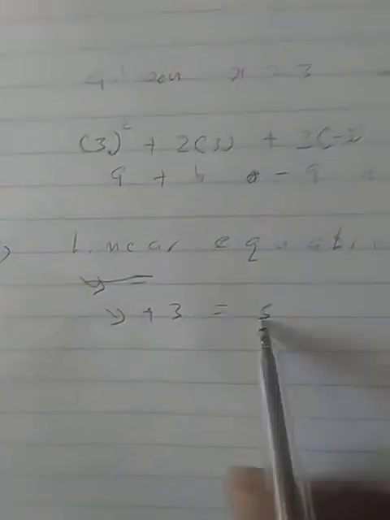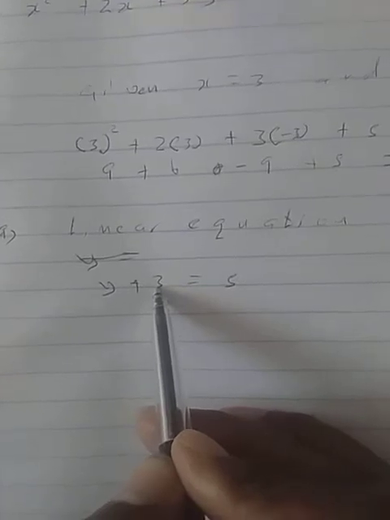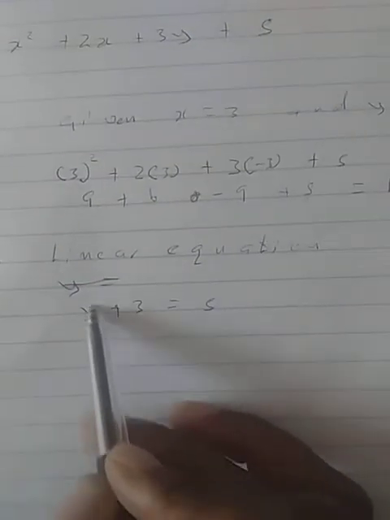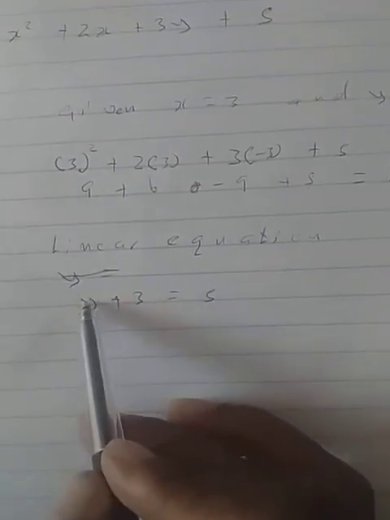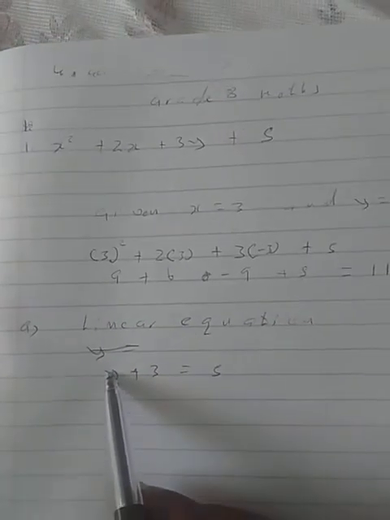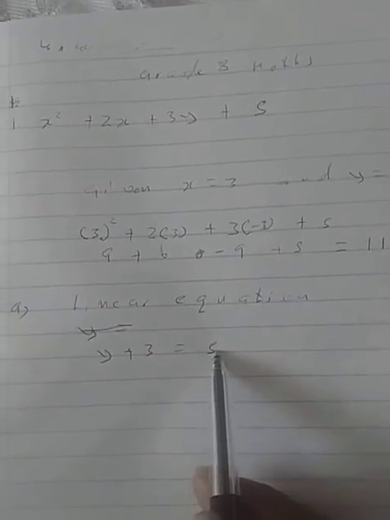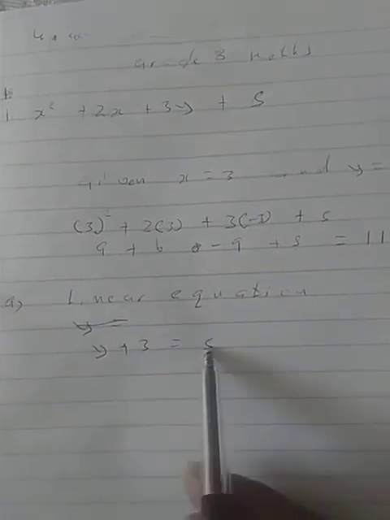So I was still saying, it's more like they are saying in this case, what could be the number represented by y here that you can add to 3 to give you 5? The very obvious answer would be 2, because 2 plus 3 is 5. Then mathematically, how do we solve that question?